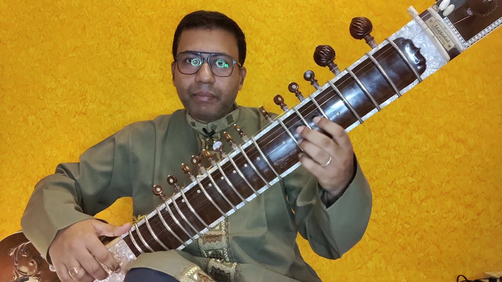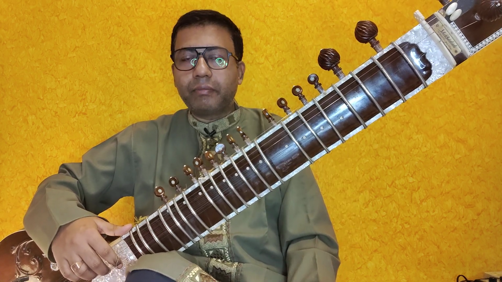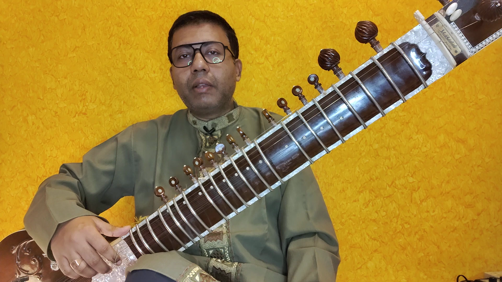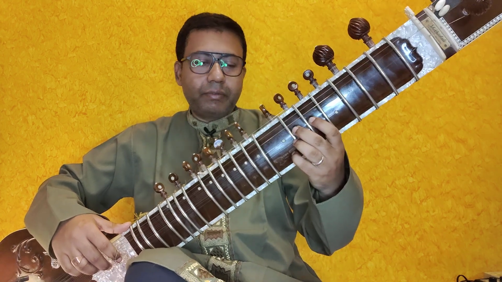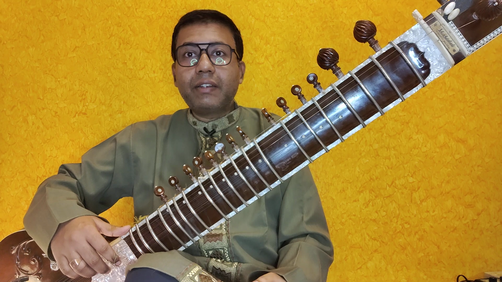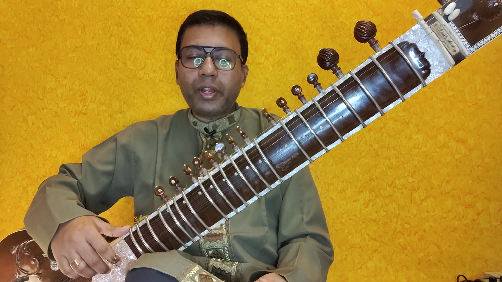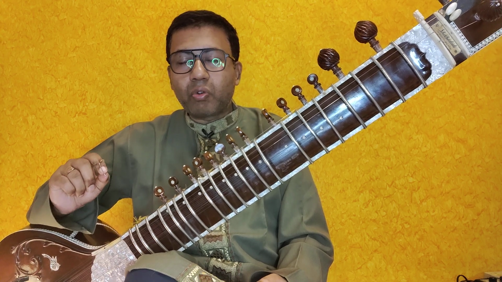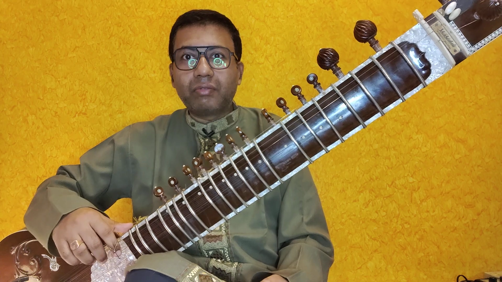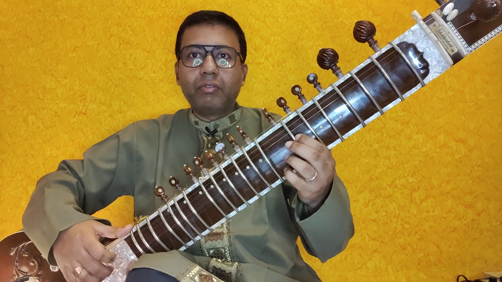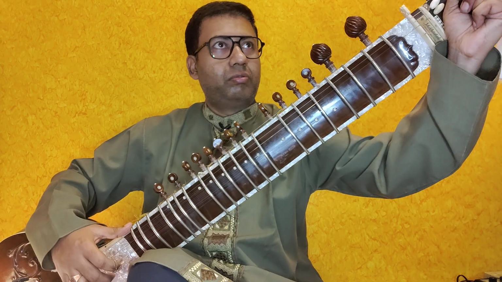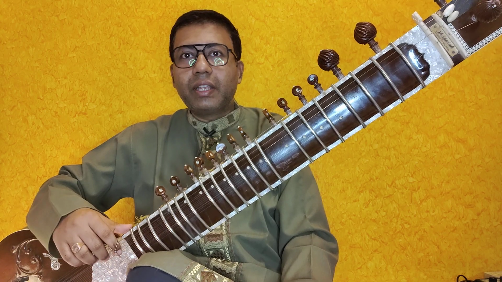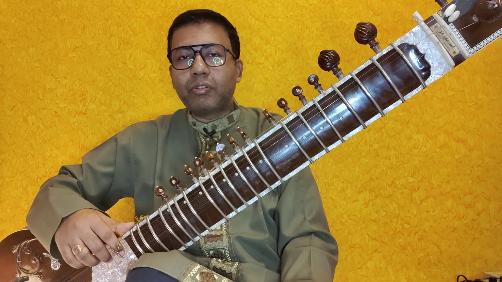But while playing the Meend, the main problem, why it is so difficult, Meend is one of the most difficult subjects in sitar in my opinion. Why it is so difficult to play Meend is that there is no physical reference till which point we have to pull the Meend to achieve that particular note without being besura, without going off key. So for tuning sitar and for playing Meend, having the sense of tune is absolutely necessary.